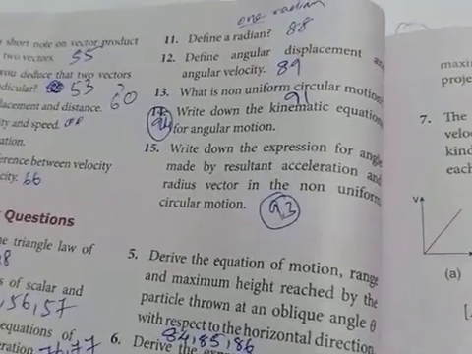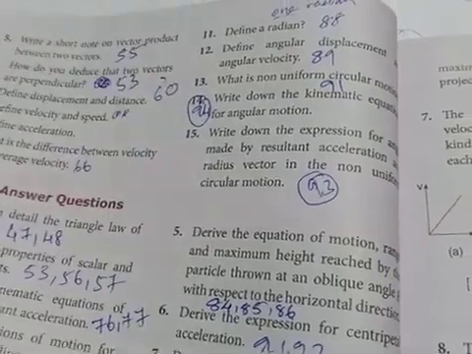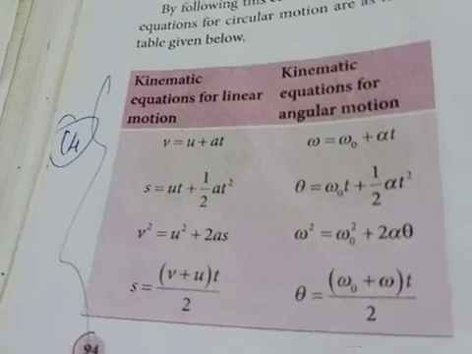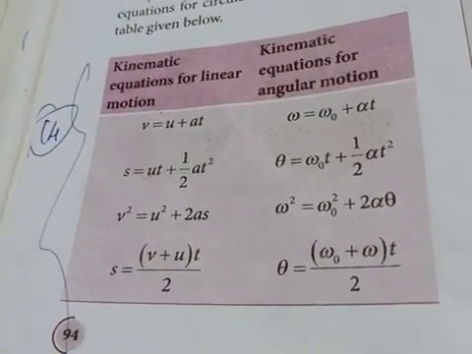Next question is, write down the kinematic equation for angular motion. So you can note it down, the page number 94. This red color table, these 4 equations you have to write. This is short answer question number 14.